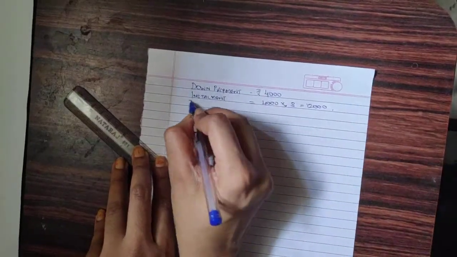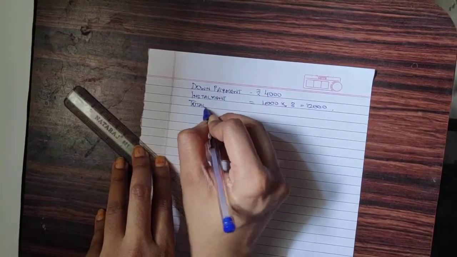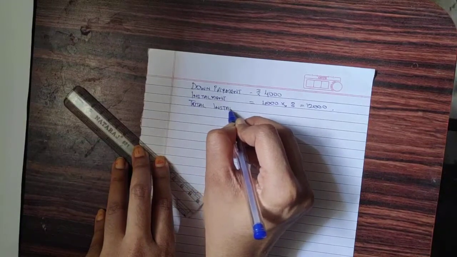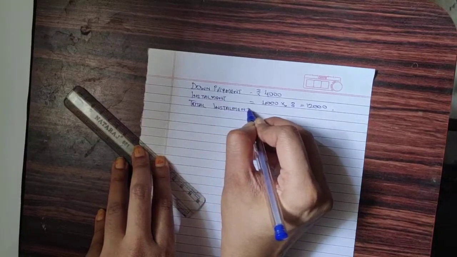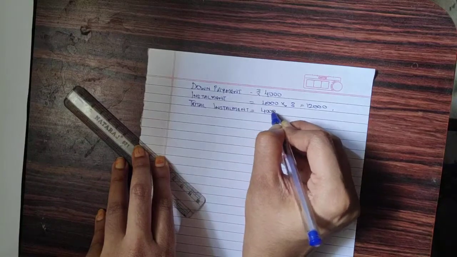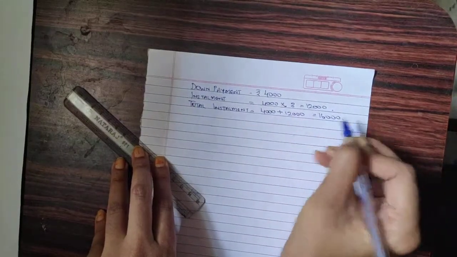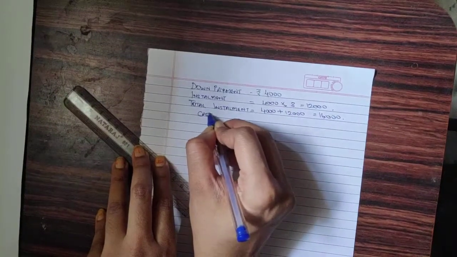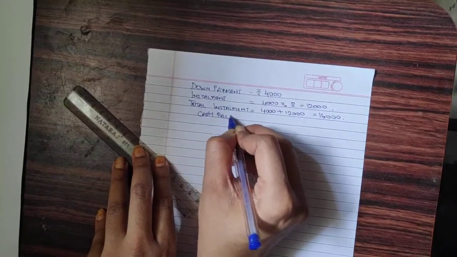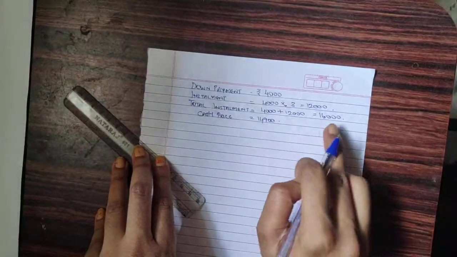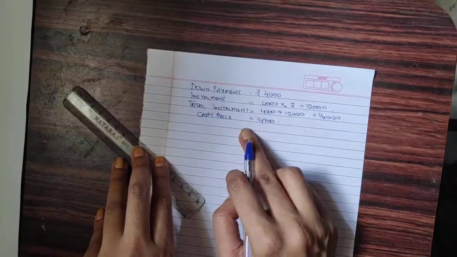So the total installment is equal to 4,000 plus 12,000, which is 16,000, and the cash price is 14,900. So definitely the installment amount is more than the cash price.